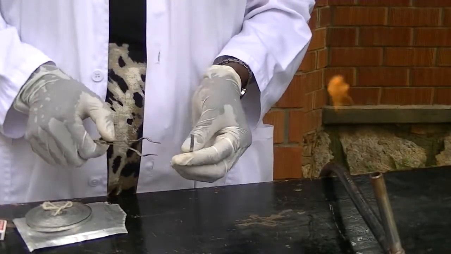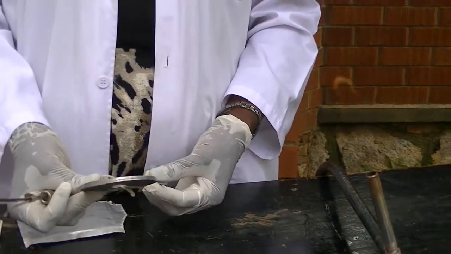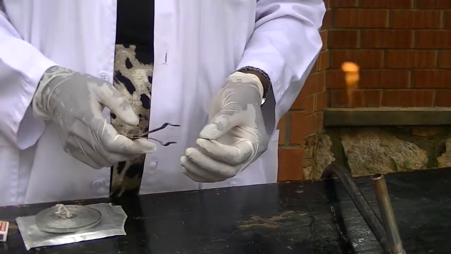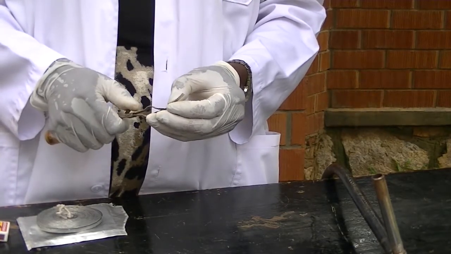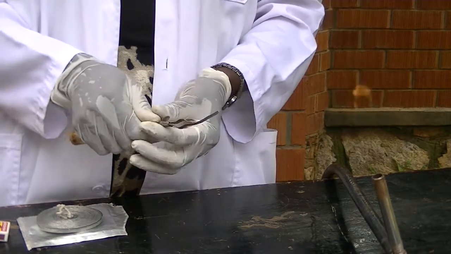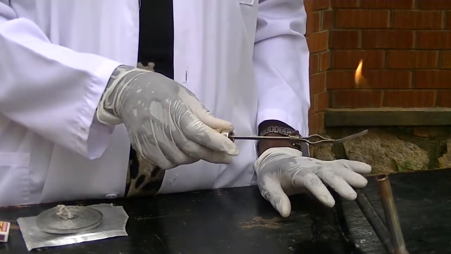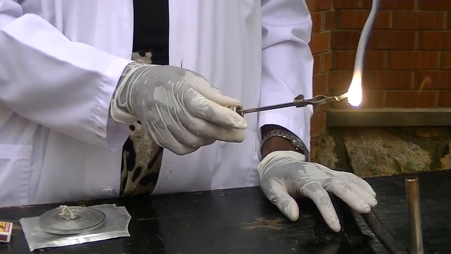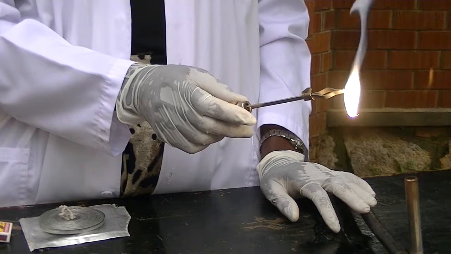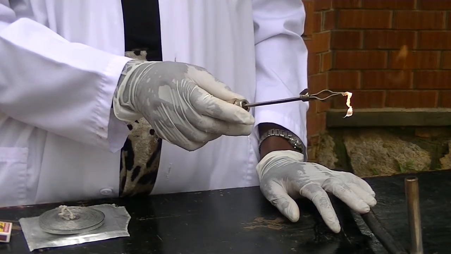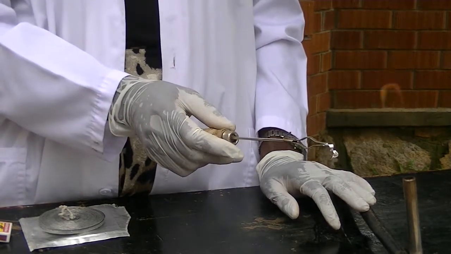Let's look at magnesium. We are going to use the magnesium ribbon to see how oxygen reacts with magnesium. Magnesium burns with a bright light flame, leaving a white ash.